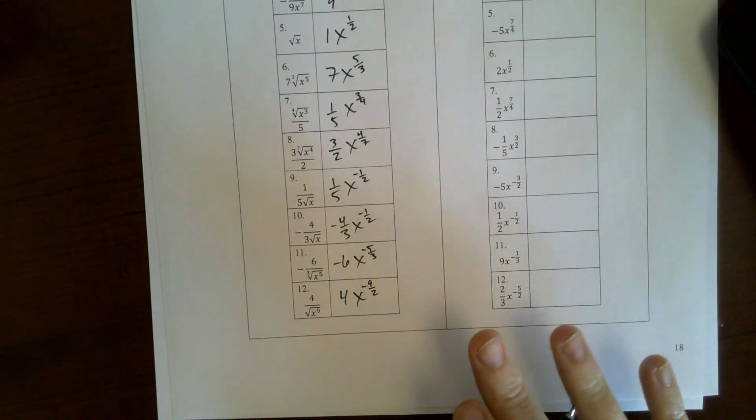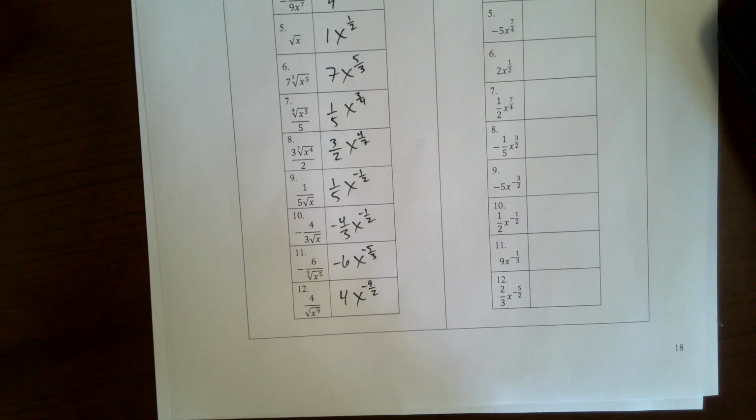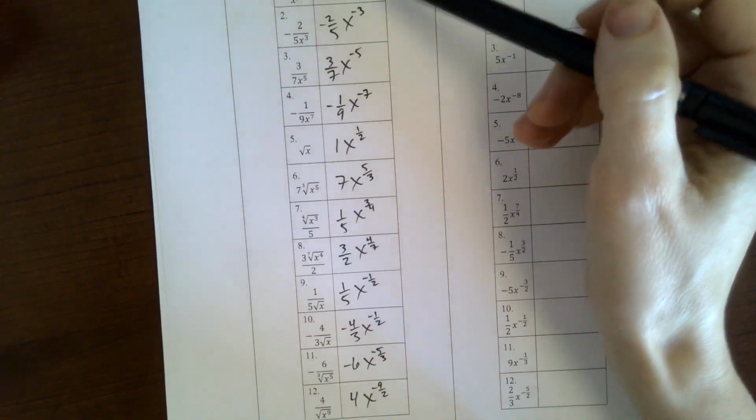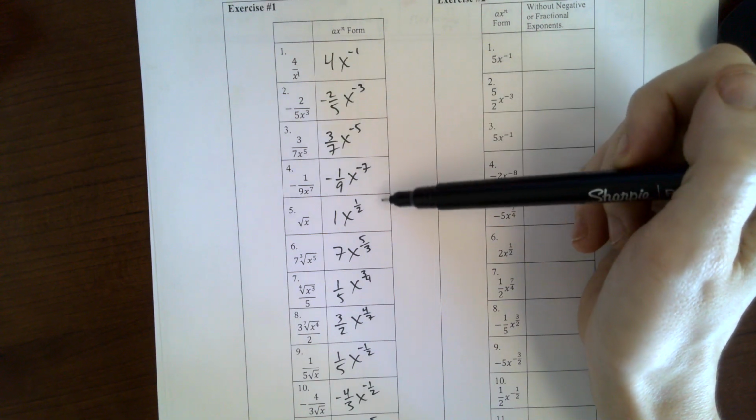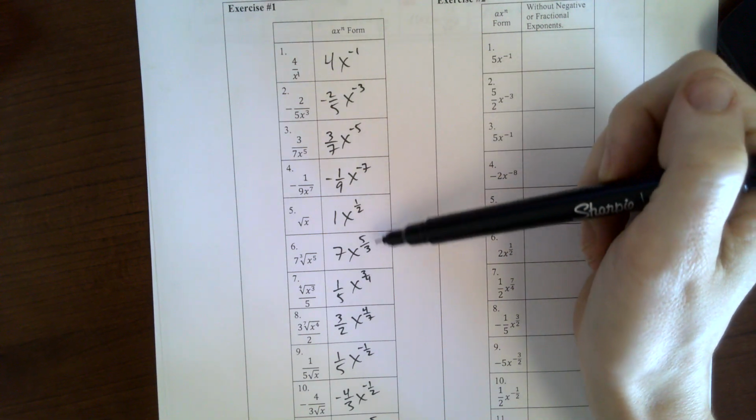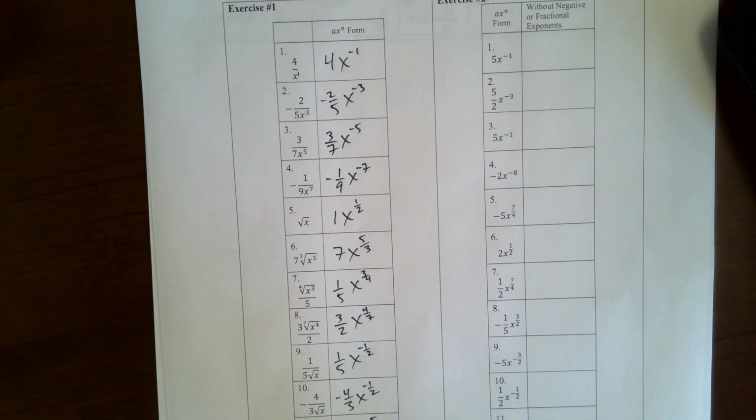Okay, so in order to use this thing called the power rule, we are going to first need for our terms to be in ax to the n form. So our terms are going to need to look like this before we use the rule, which I will introduce shortly.